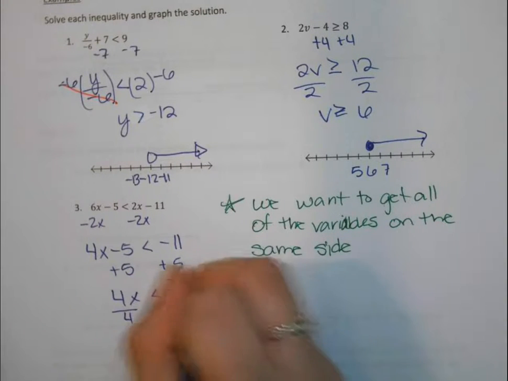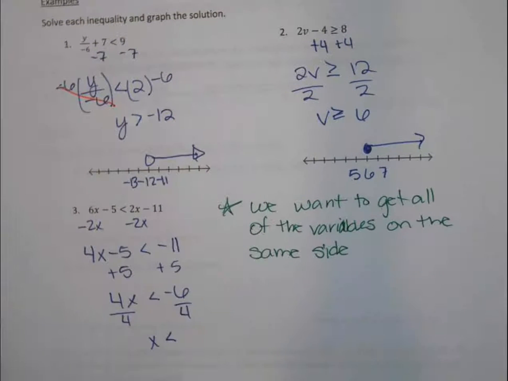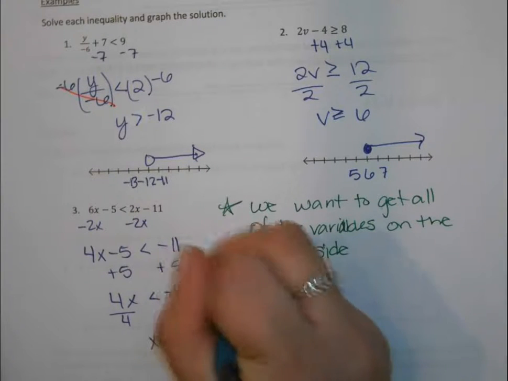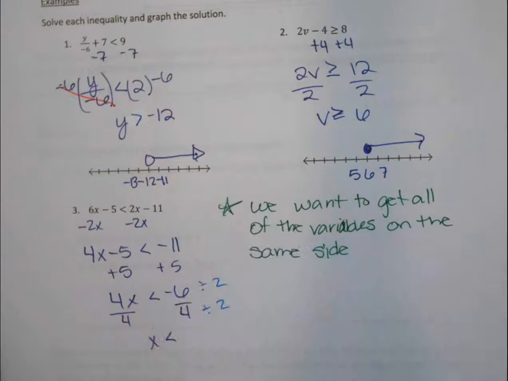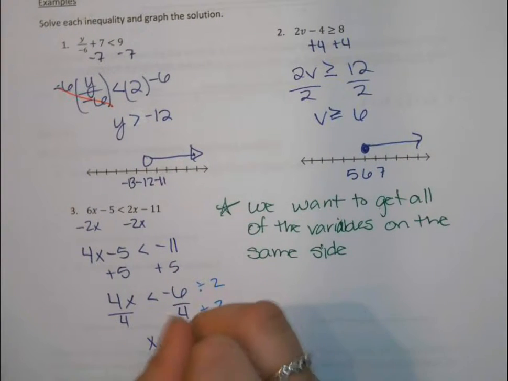I divide by 4, and I get x is less than... I cannot divide 6 by 4. So what I actually want to do here is I just want to simplify. Both of these are even, so I'm going to divide by 2 on the top and bottom. -6 divided by 2 is -3. 4 divided by 2 is 2.